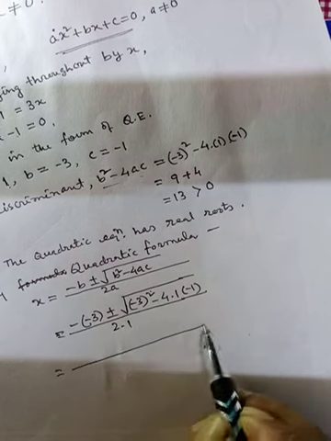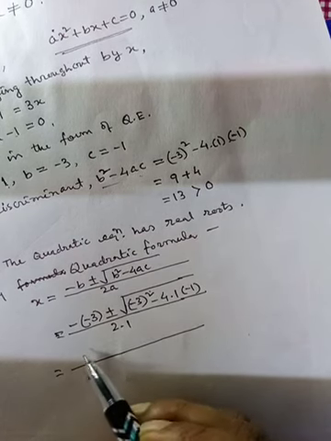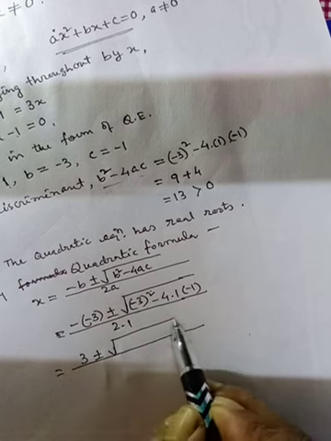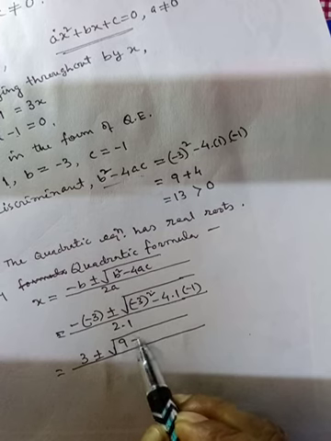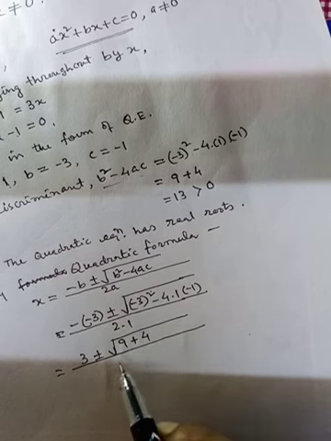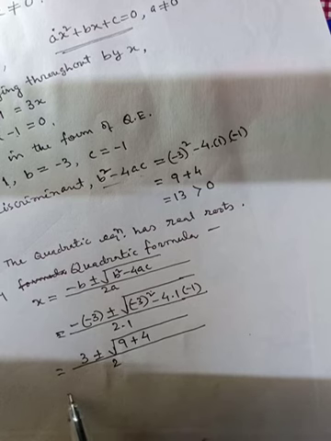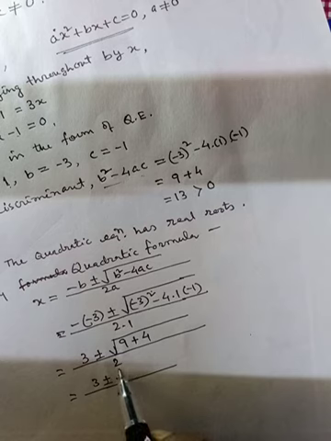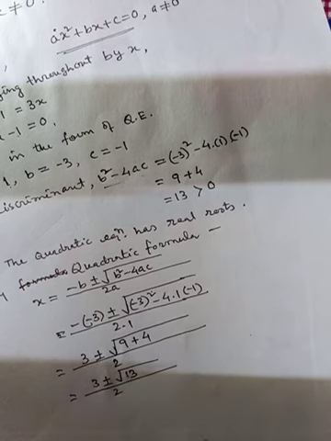So now simplifying this, 3 plus minus under radical of 3 square is 9, minus into minus plus 4 into 1 into 1 is 4, and 2 into 1 is 2. Therefore 3 plus minus under radical of 9 plus 4, 13, divided by 2.